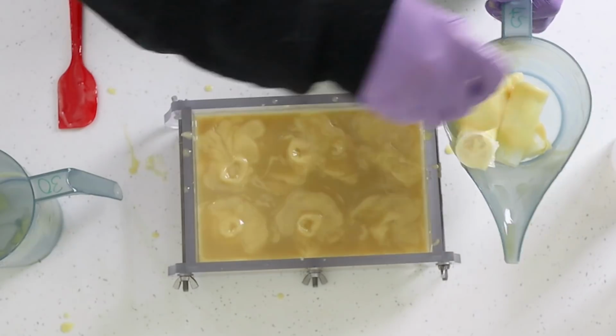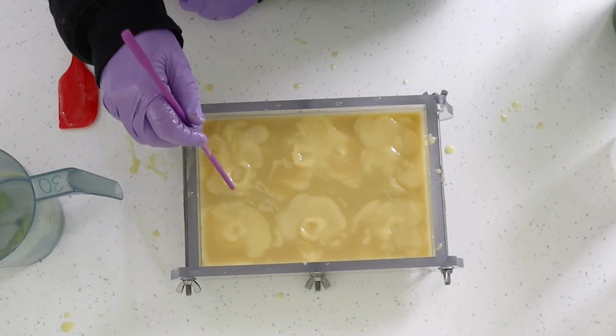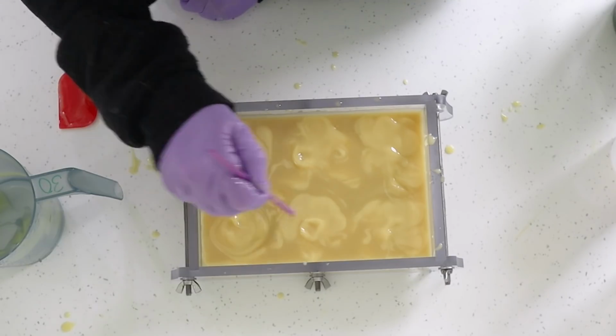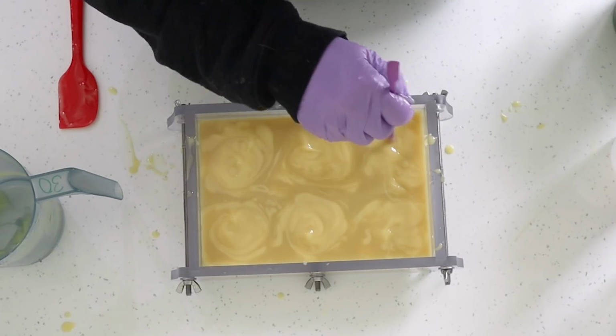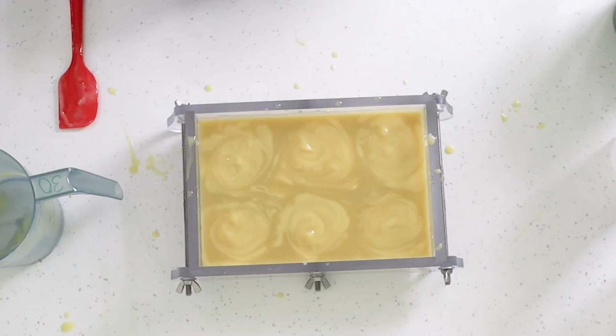And as I finish my pour, I'm just going to twist and remove those little columns and then just tidy up the top and pop it into the oven to pop.